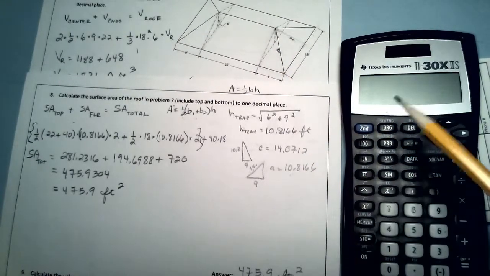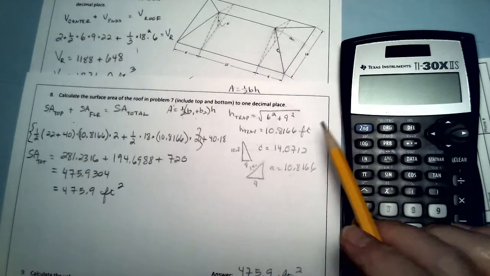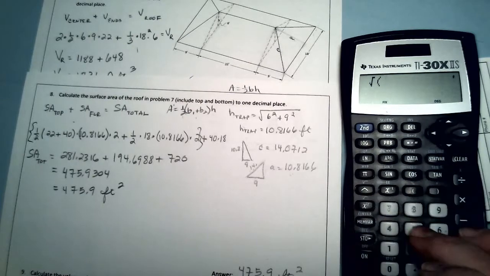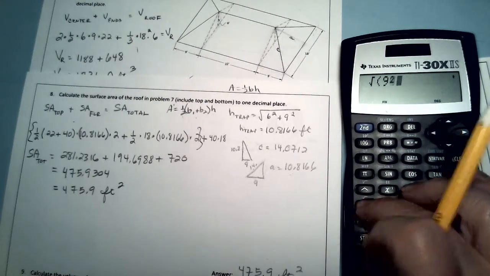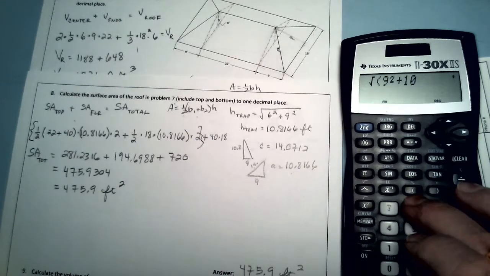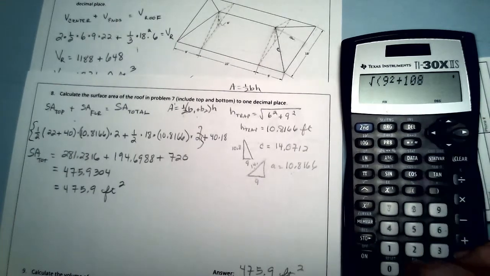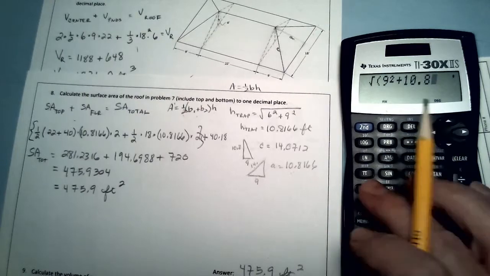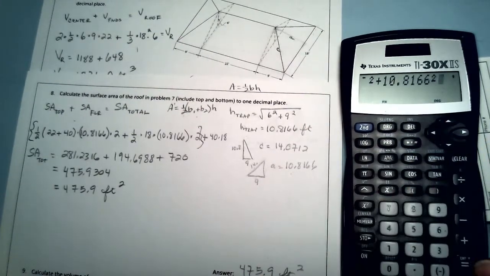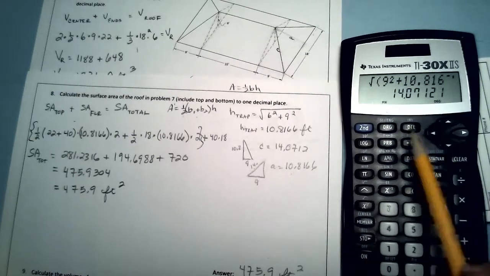And I ended up with 14.0717. So let me do that for you. The square root of 9 squared plus 10.8166, and that guy is squared. So I get 14 and change.